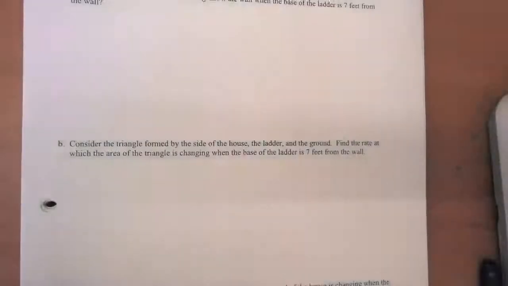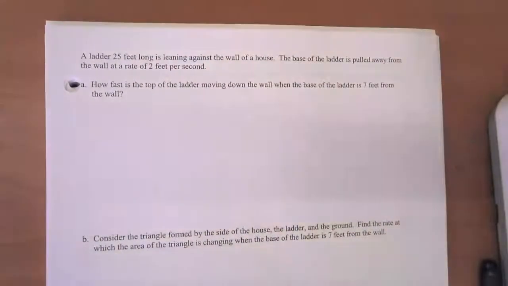On page 299, we've got a situation that they set up at the start of the problem that's going to lead to three different related rates problems. So let's start by looking at the first part right now. All right, so here we've got a ladder 25 feet long leaning against the wall of a house. And the base of the ladder is pulled away from the wall at a rate of 2 feet per second.